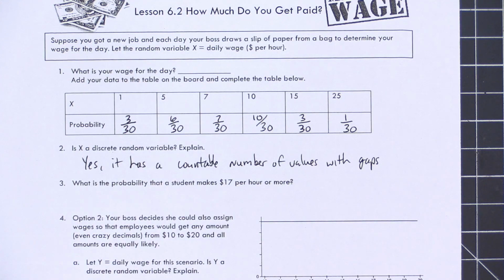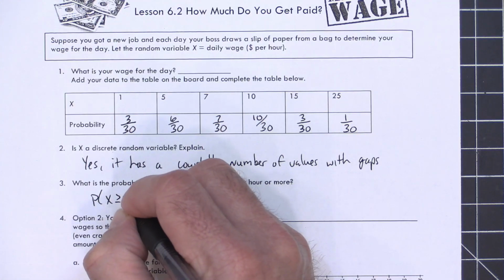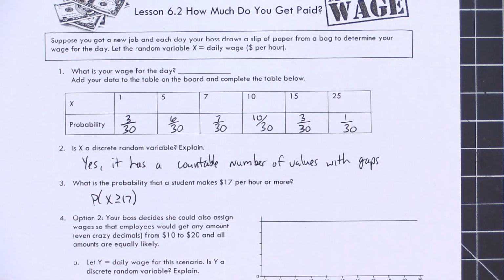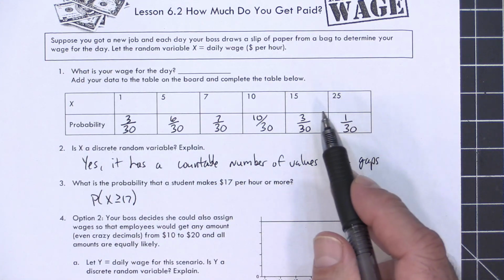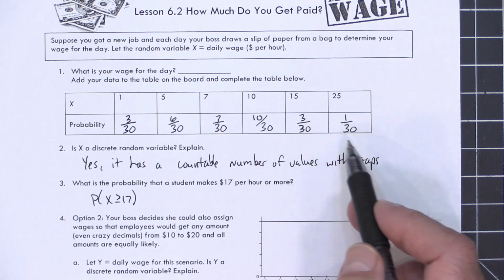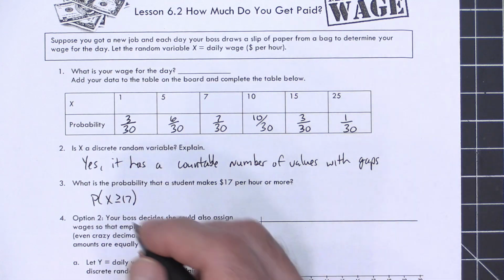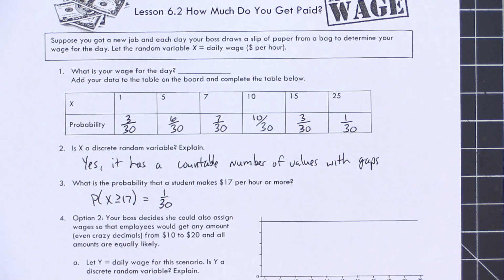So what would be the probability that a student makes $17 per hour or more? Well, that's just saying that we want our value to be 17 or more. Now, notice there's a greater than or equal sign because it could be 17, but 17 is not on our chart. So it would have to be bigger than 17. Well, there's only one person who's making more than $17. So that's 1 out of 30, right? So 1 out of 30 people making more than $17.